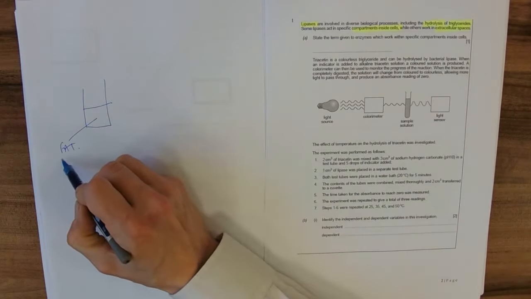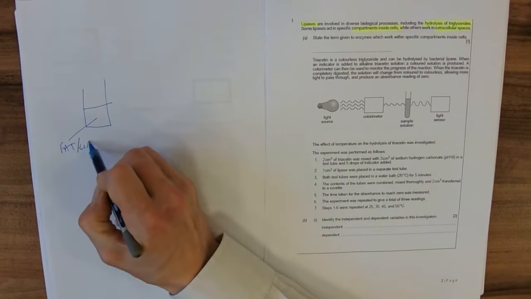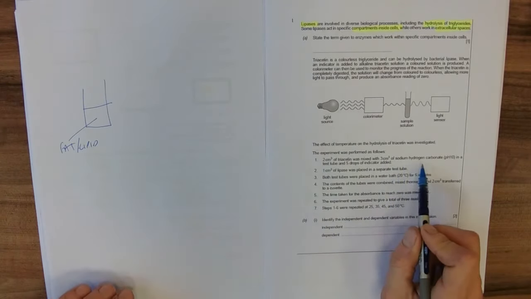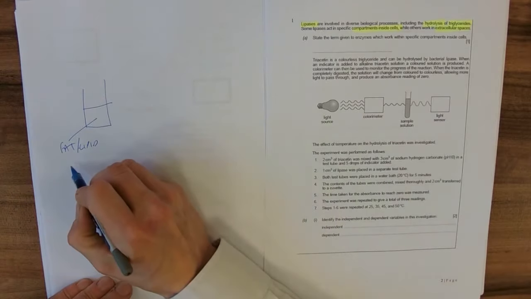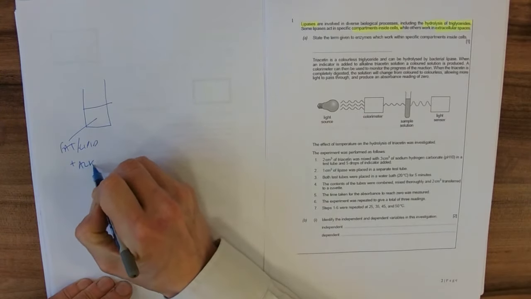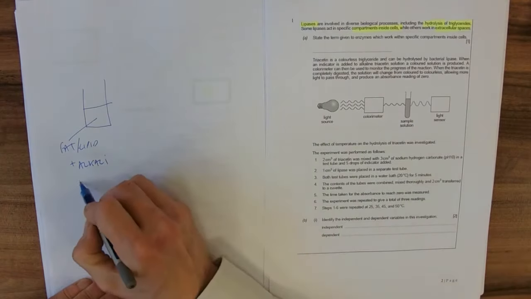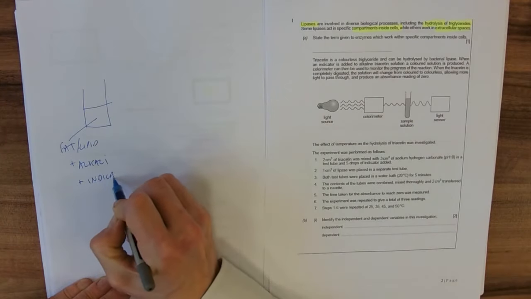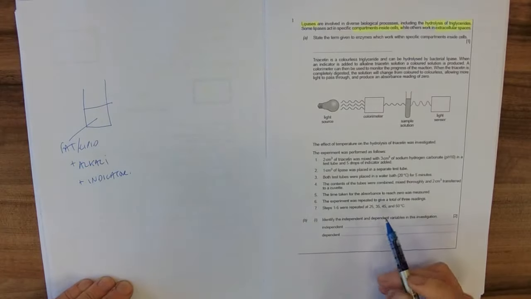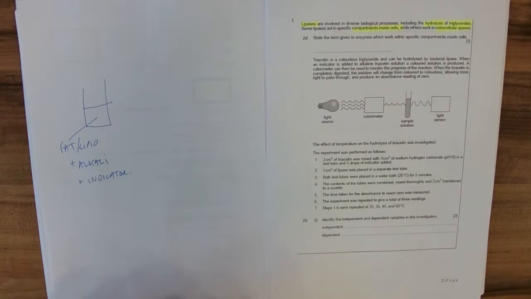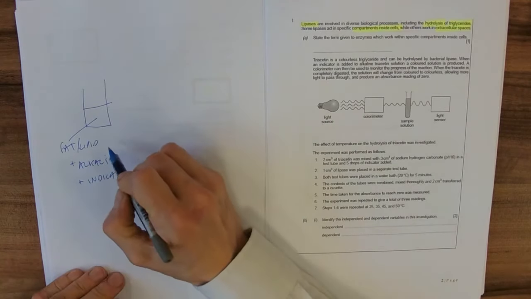So fat or lipid, and the 3-sodium hydrogen carbonate plus the alkalis in there as well, and indicator. So at the start of this experiment, they've got the fat, which is the substrate.